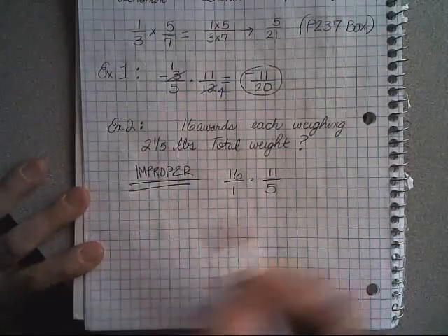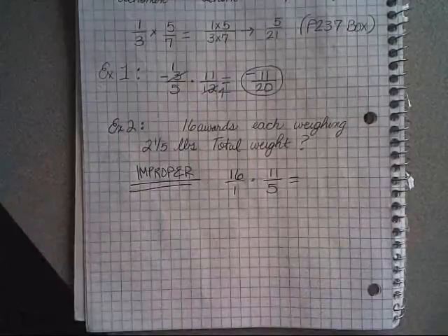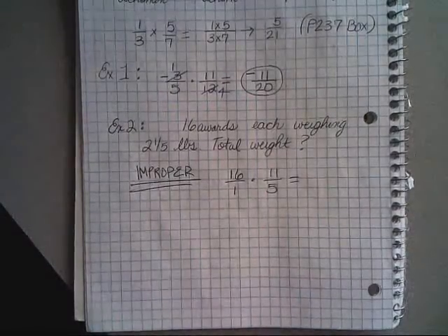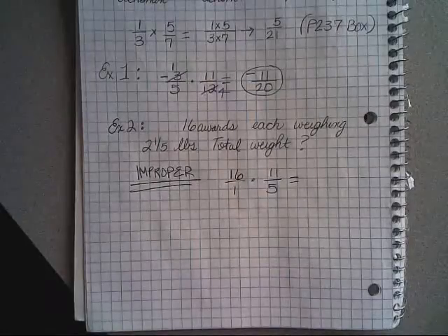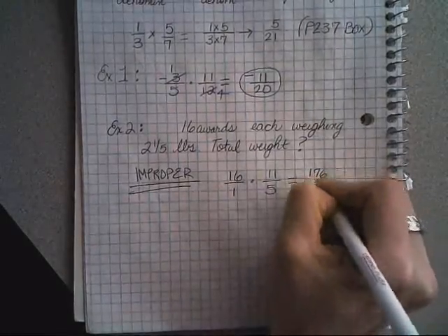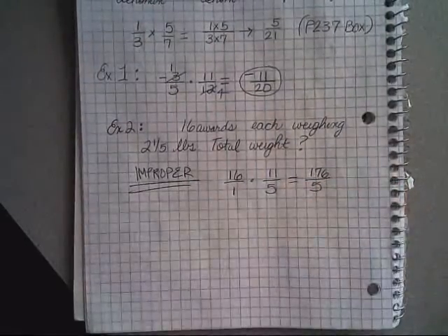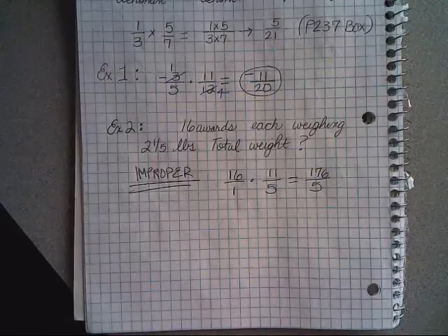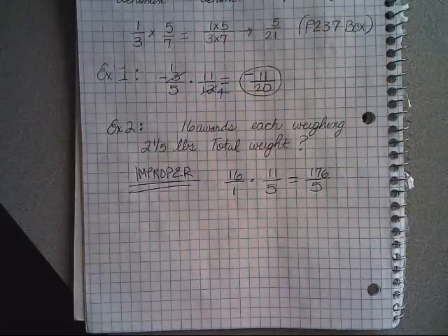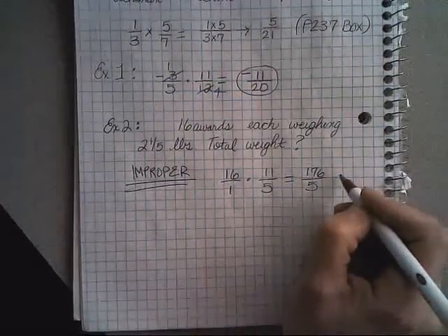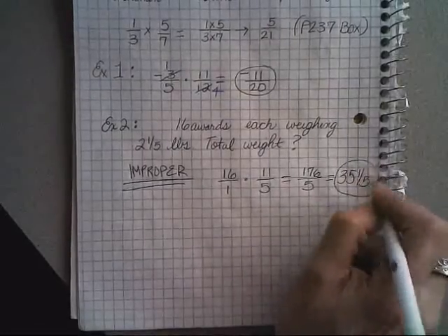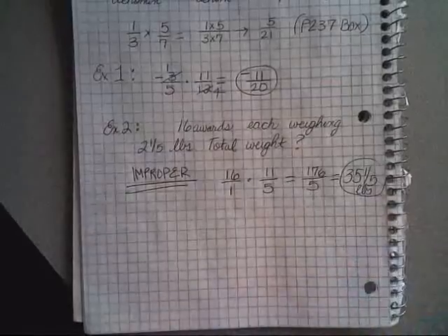Yep. Look for opportunities to reduce. There isn't any, is there? So you should come up with 176 over 5. If you give me that as an answer, just like on your quiz, I'll mark it wrong because you did not make it a mixed number. This clearly could be a mixed number. 35 1/5 is the total weight in pounds of the awards.